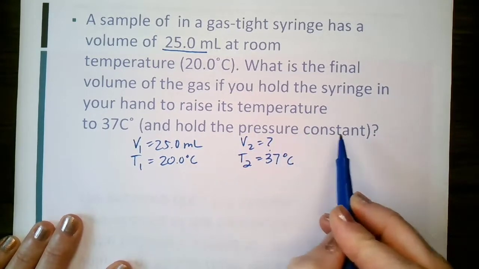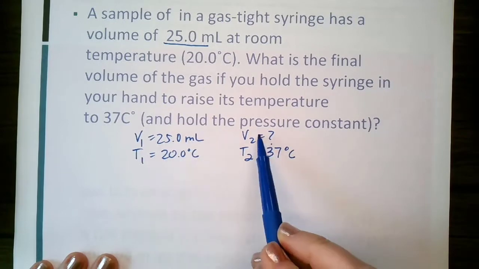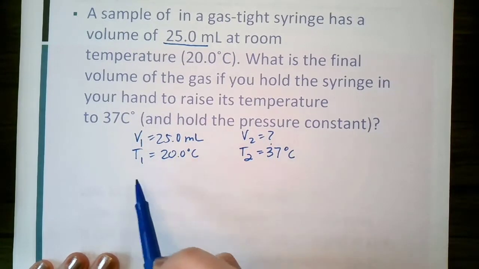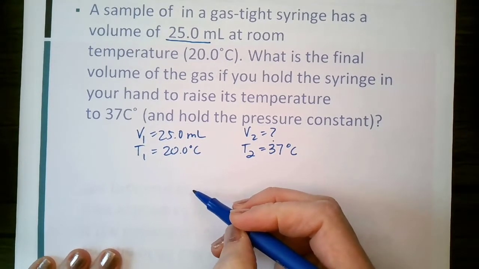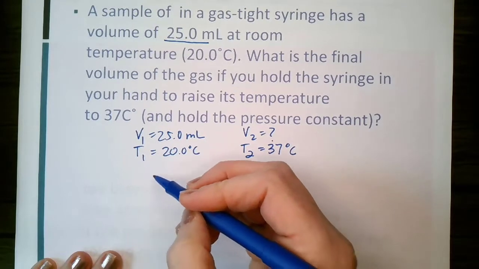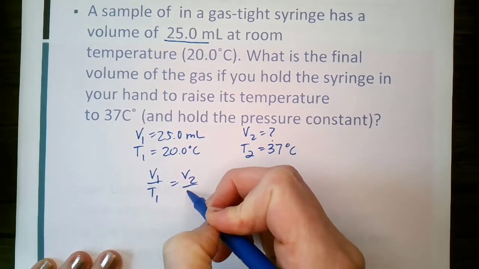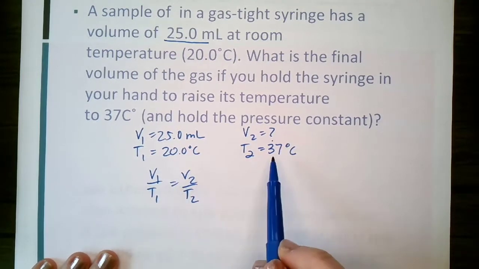We hold the pressure constant, so pressure is not changing. Here we're given an initial volume, and it wants the final volume. We're given an initial temp and a final temp. So hopefully you could recognize that this has got to be a Charles's law problem. Charles' law says that V1 over T1 equals V2 over T2. Charles' law says there's a change in volume of a gas sample with temperature change.